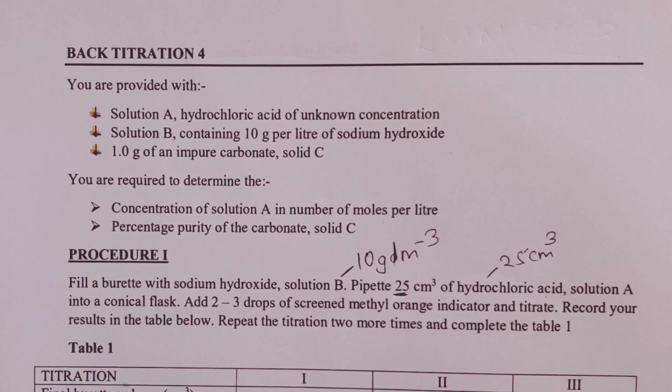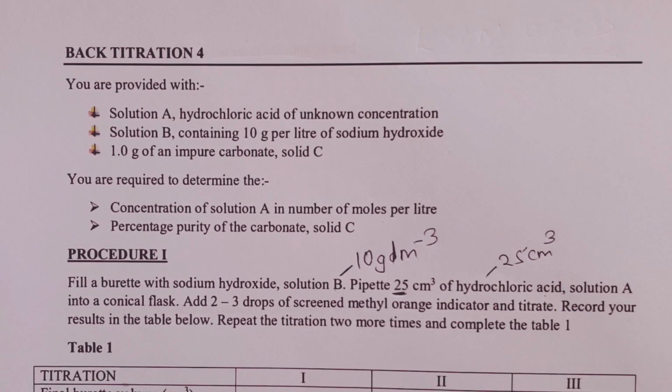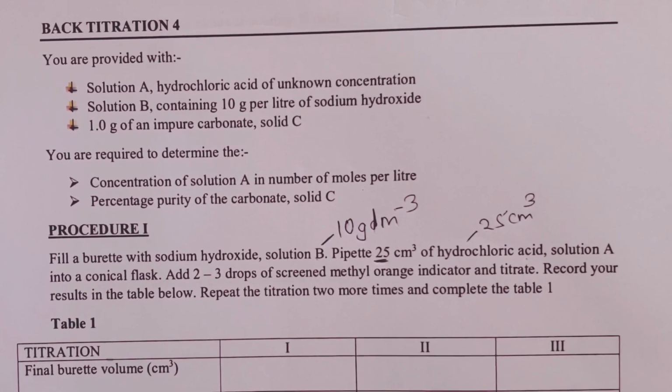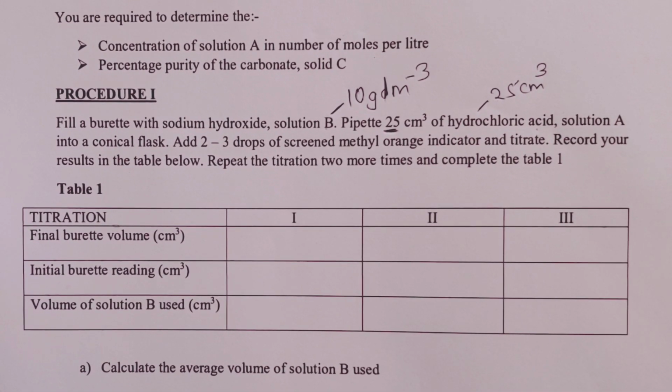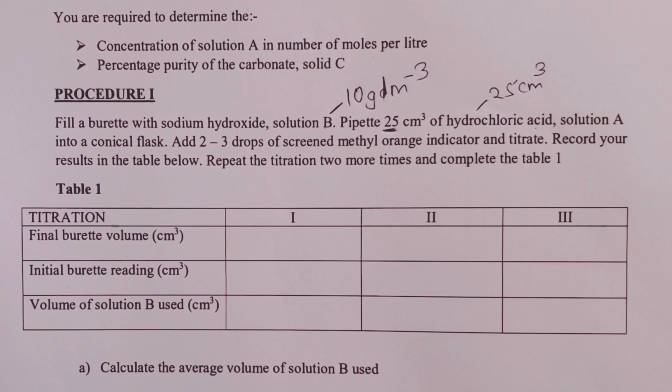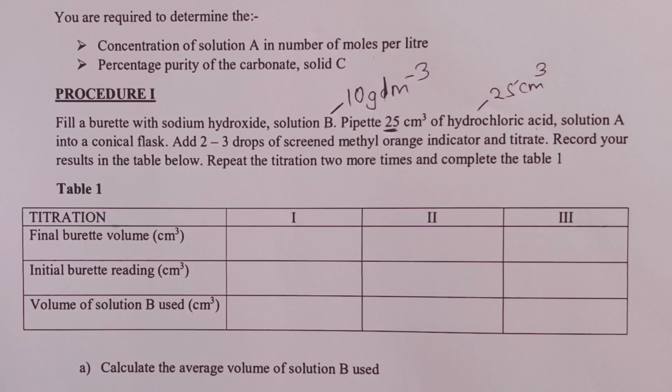With that, we go to fill the table, and because this is like a dry practical where we are supposed to have a discussion of the same and not doing the practical together, we will fill the table assuming that we did the practical.